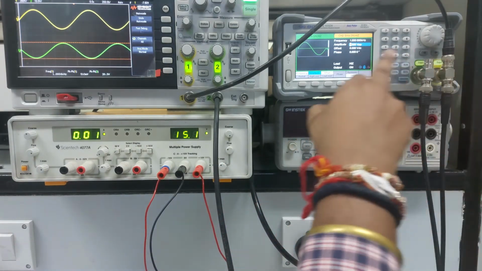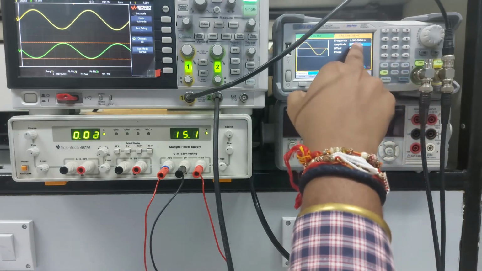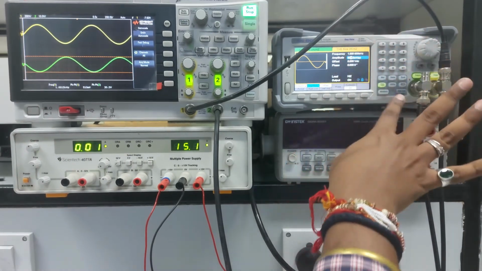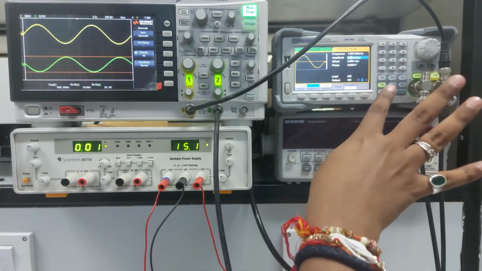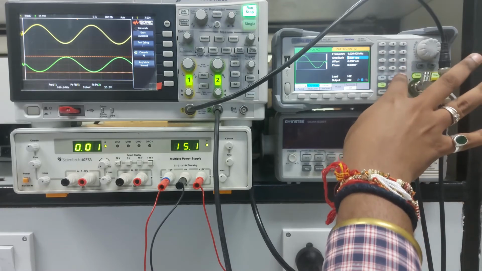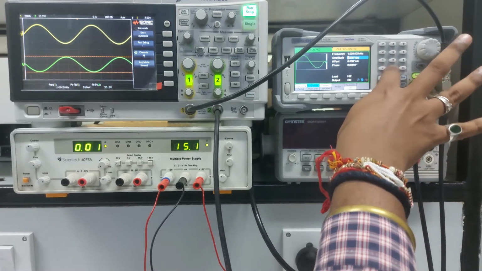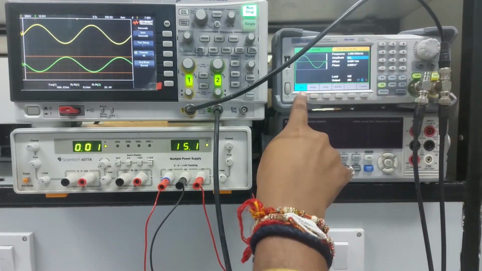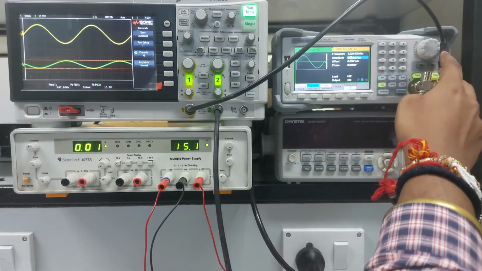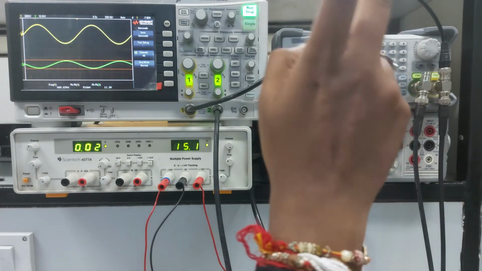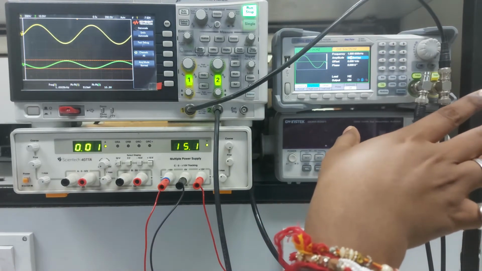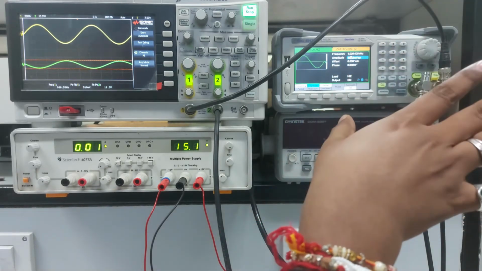So right now at channel 2 it is 0.5 volt or 500 millivolt, 1 kilohertz frequency, and now I am just going to change it to 0.5 volt peak to peak. So both the inputs are 1 kilohertz frequency and 500 millivolt or 0.5 volt. Okay, that is the thing.